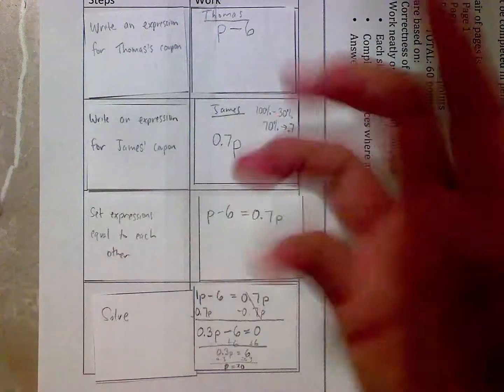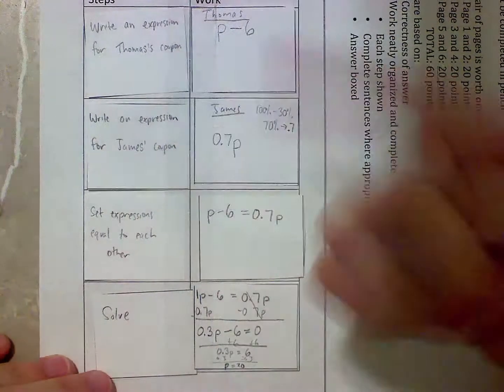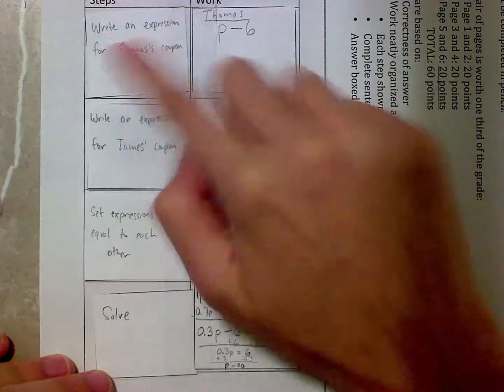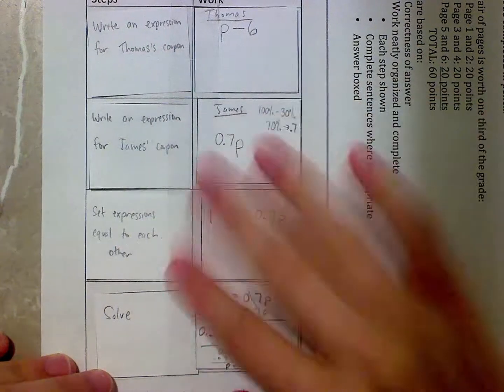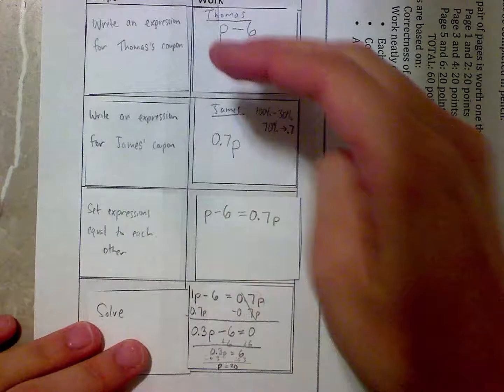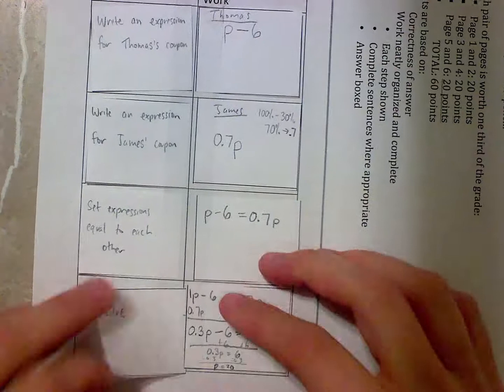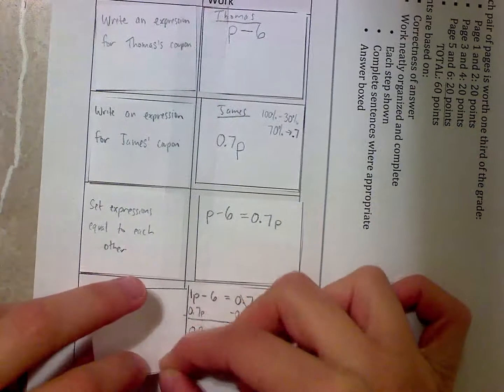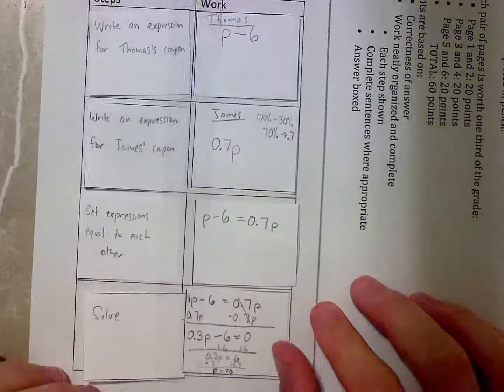And so now I've hit auditory learning, which is to actually write out the steps. An auditory learner is going to benefit from saying, okay, write an expression for Thomas's coupon, done. Write an expression for James's coupon, done, right? Visual learners are going to benefit from each step being broken up, and tactile learners benefit from the moving around and the figuring out of the order, and that's really helpful for tactile learners. So there you go.